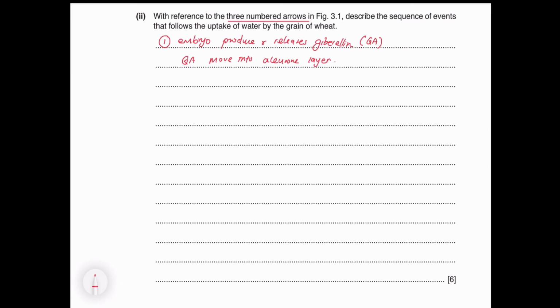If it's for an essay, you can mention that the GA will bind to the receptor on the aleurone layer cells and trigger a series of reactions, resulting in GA stimulating the production of amylase. So that's the process or events that are taking place.